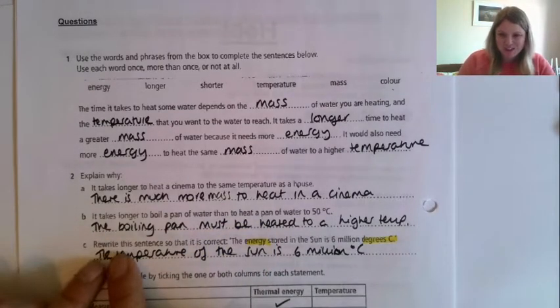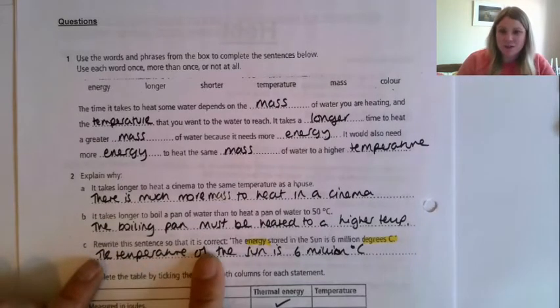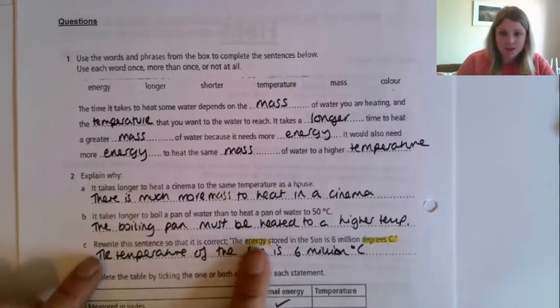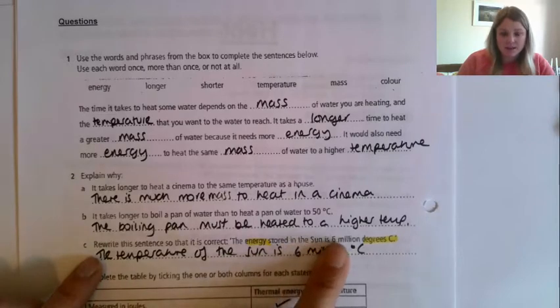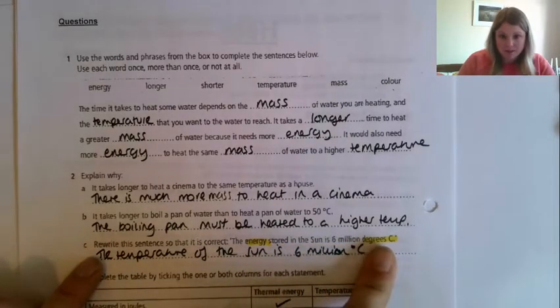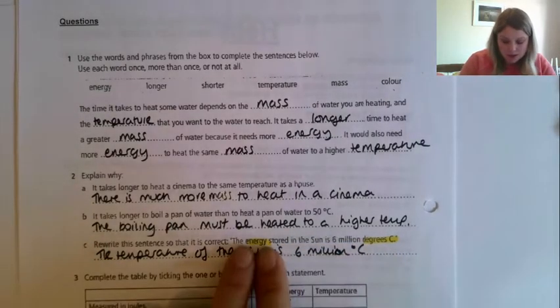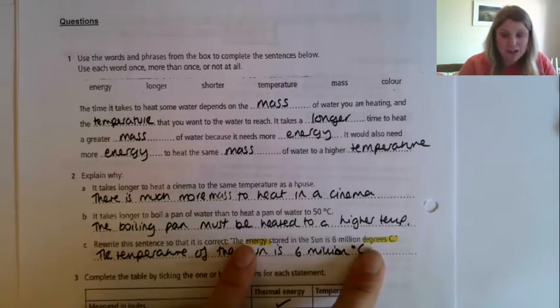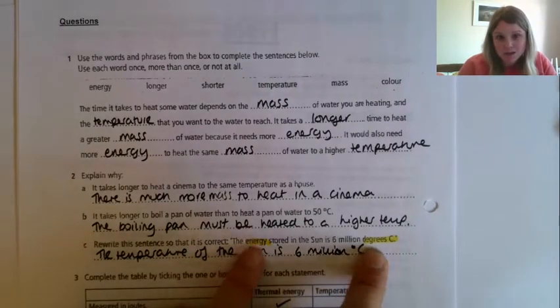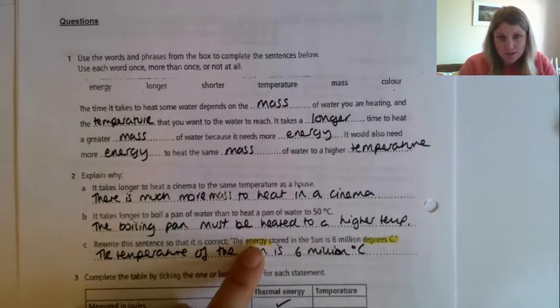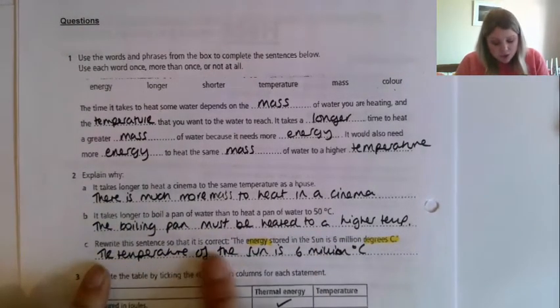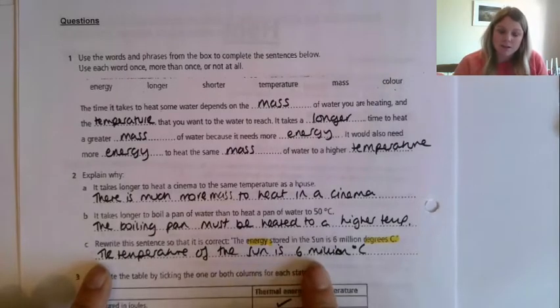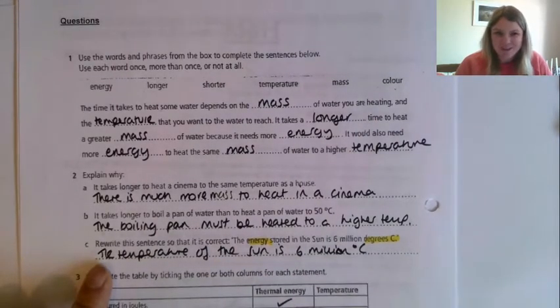This here, we want a good one. I like this question. Rewrite this sentence so that it is correct. So the sentence was, the energy stored in the sun is 6 million degrees Celsius. Now, energy is measured in joules and temperature is measured in degrees Celsius, so those two things do not go together. So I have rewritten it as the temperature of the sun is 6 million degrees Celsius. Sneaky one that, isn't it?